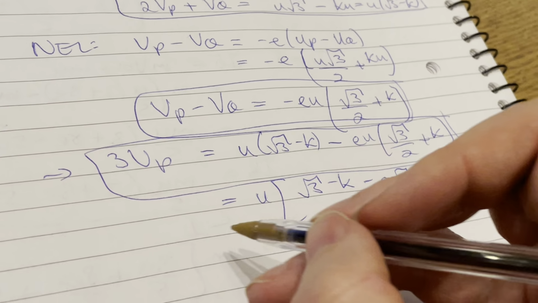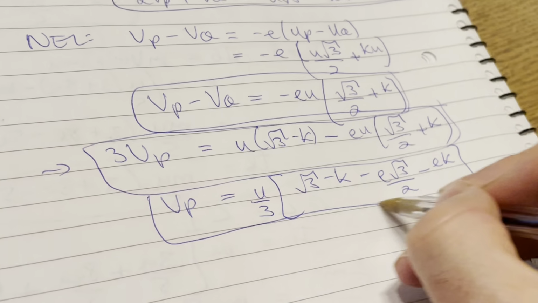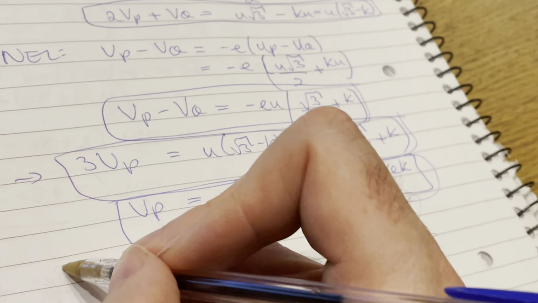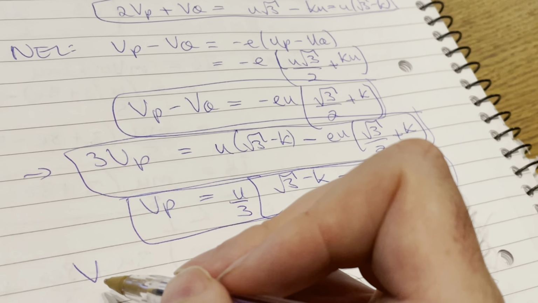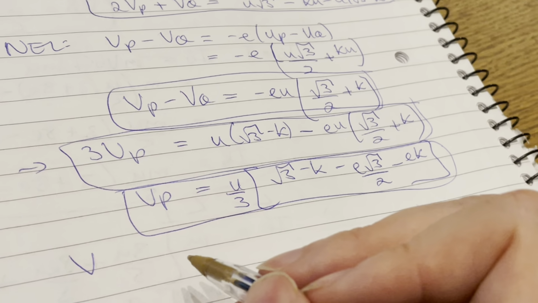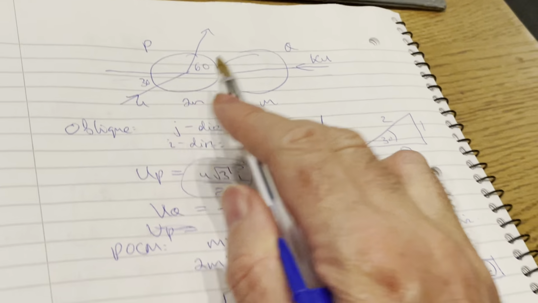So VP is equal to that. And VQ, should I get VQ? Are we asked for it? We're not asked for it. It's only VP that we need, because we need to get this angle.